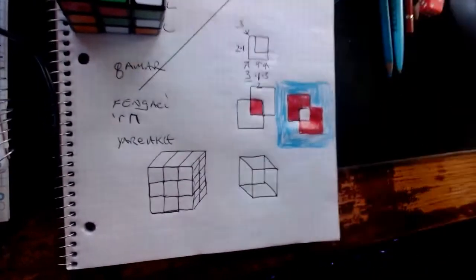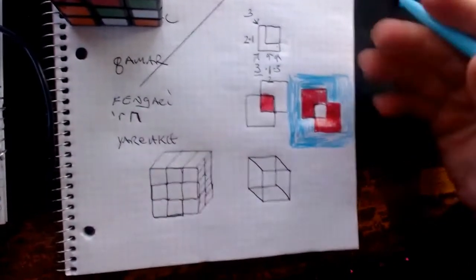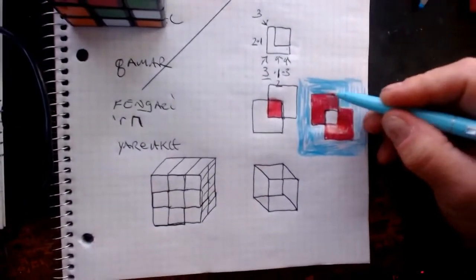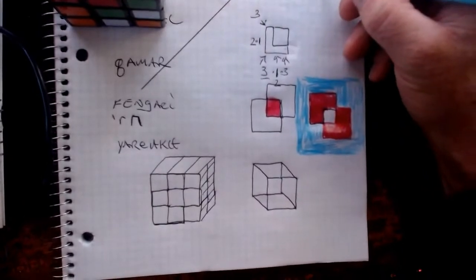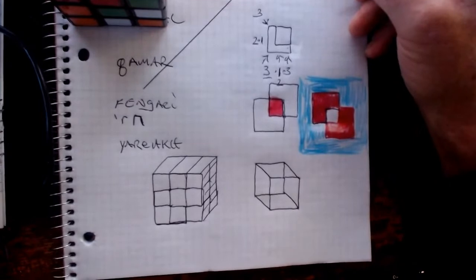But the reality is, if you really take a good look at this, we're going to design the ocean first. 1, 2, 3, 4. 1, 2, 3, 4. So we're going to do the ocean first.